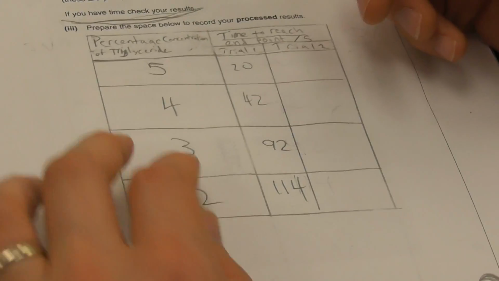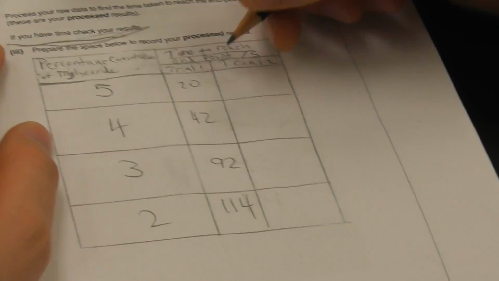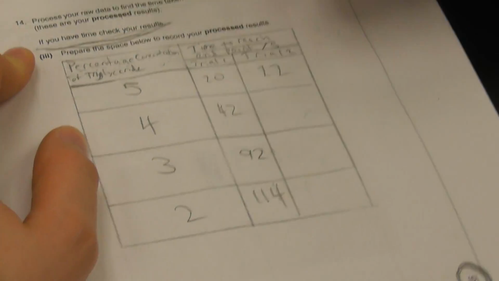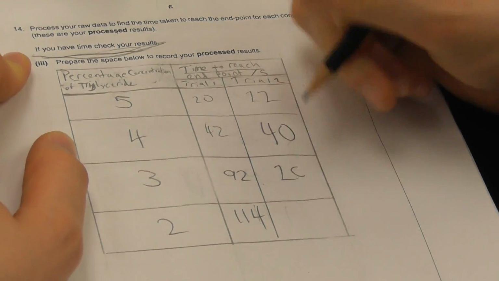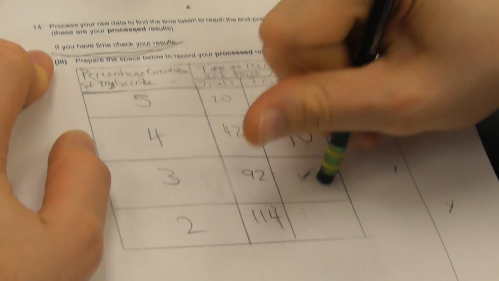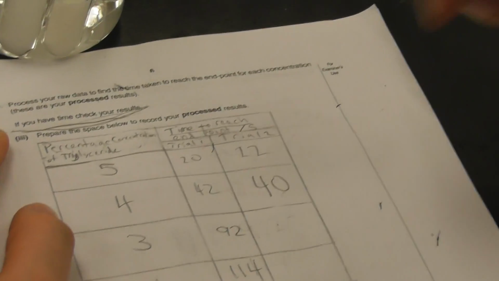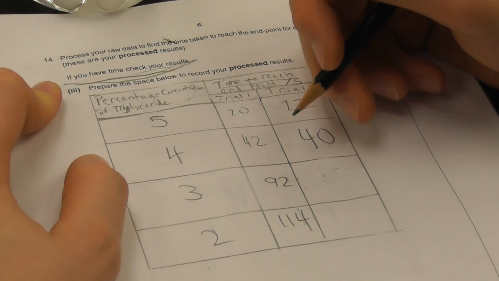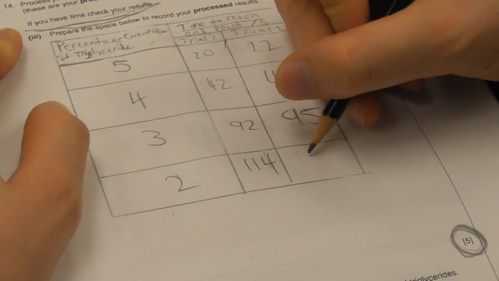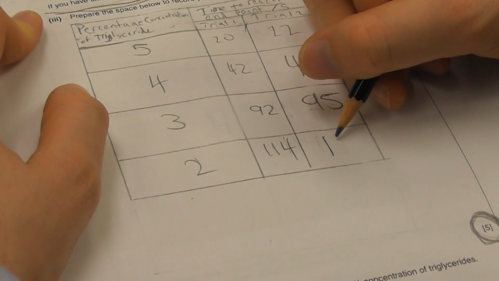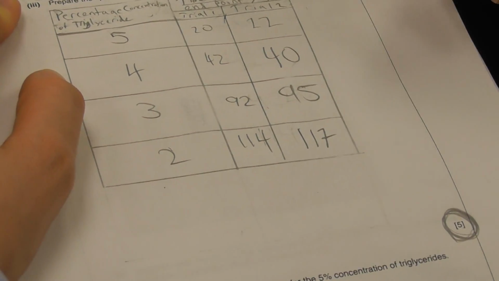All right, back to make-believe land now. Let's say that I did this trial again, and I got 22, 40, 95, and 117, because I feel like it.